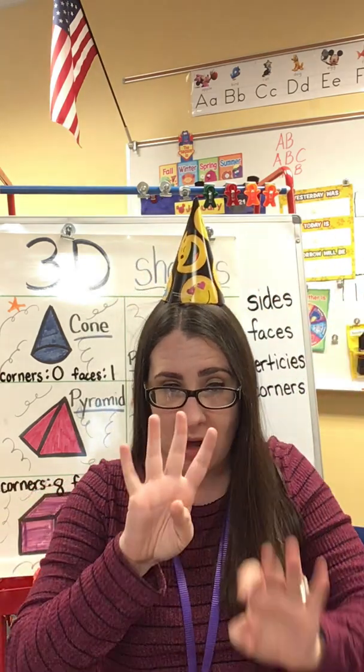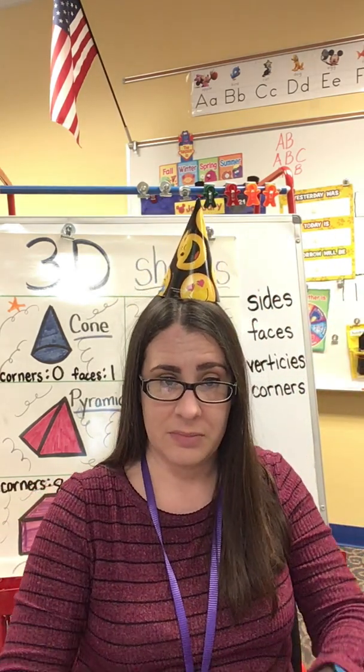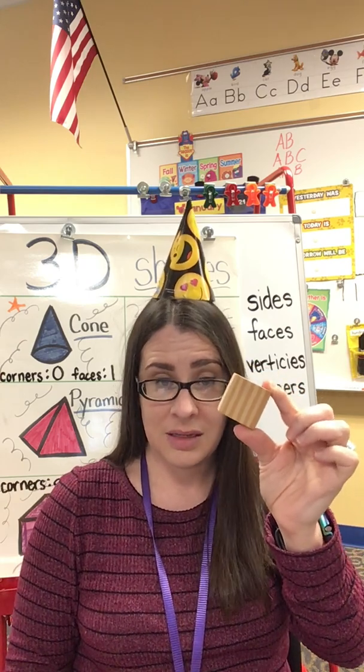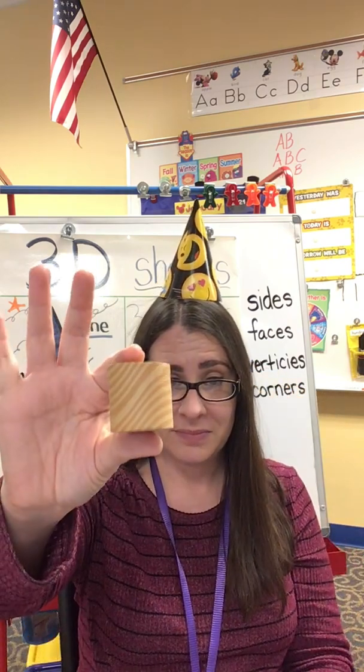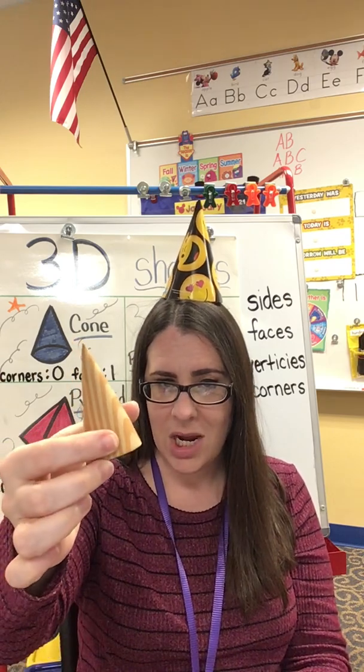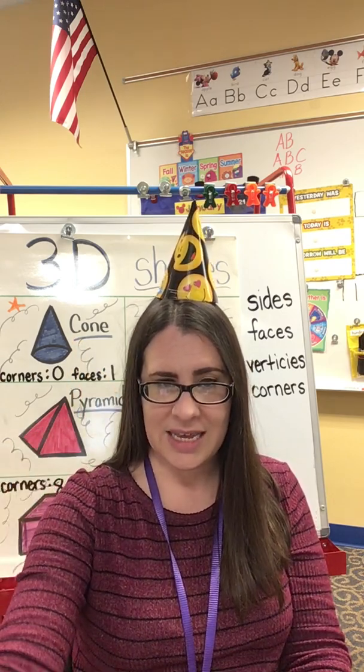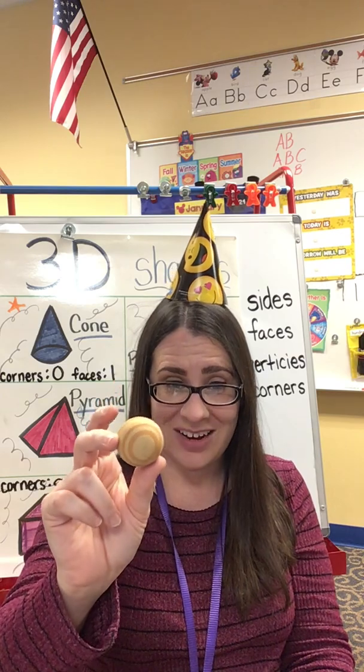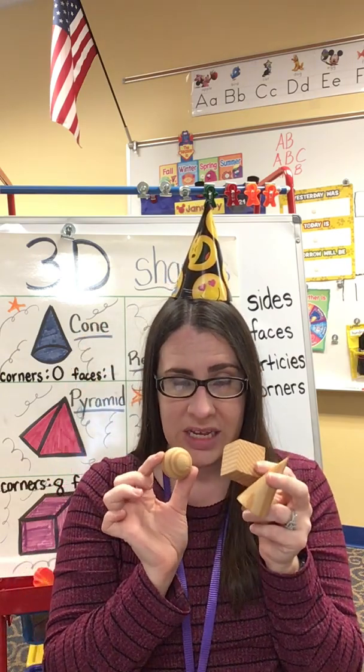So let's review all 4 shapes we've talked about this week. Cube, cylinder, cone, and the last one is a sphere. Very good. So these are the 4 3D shapes that we learned in kindergarten.